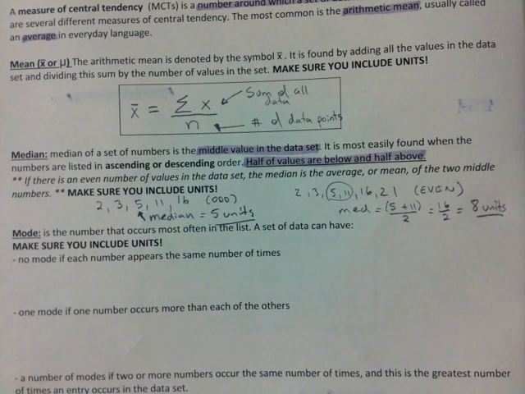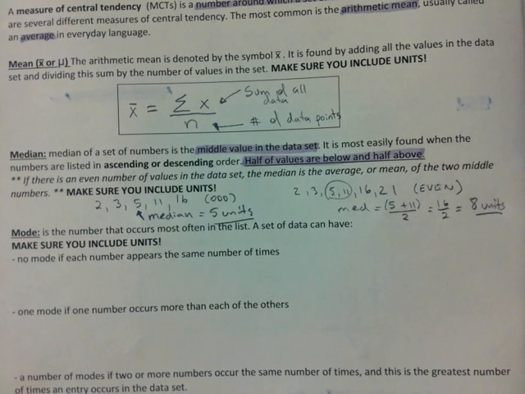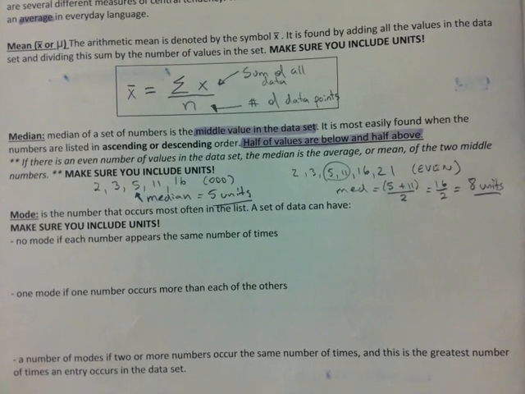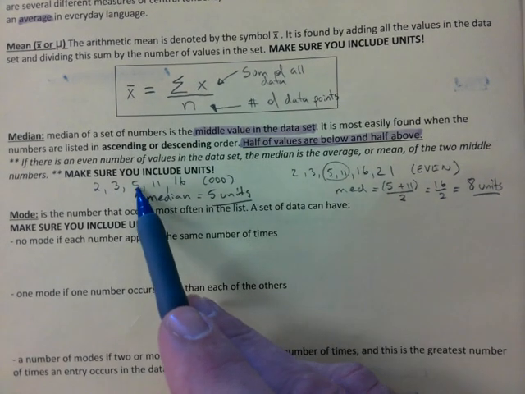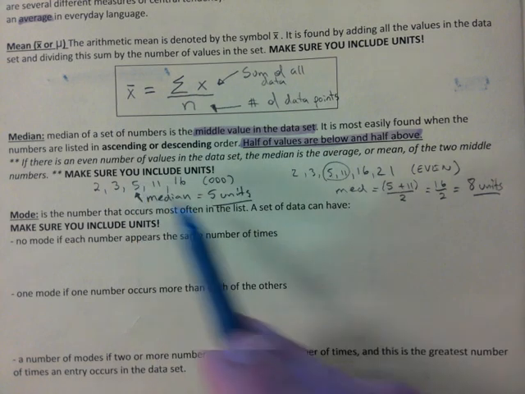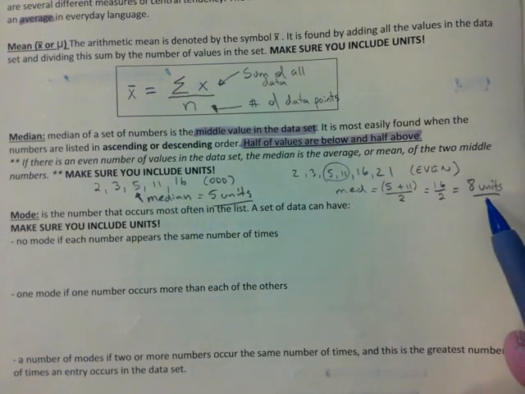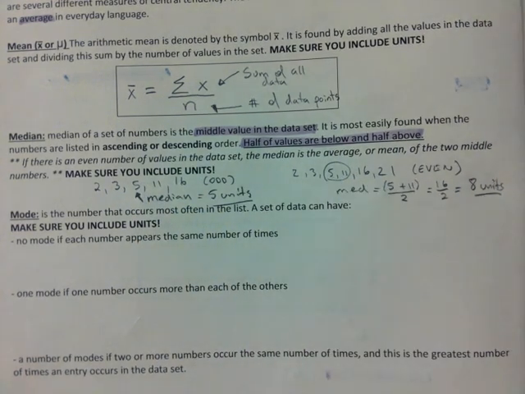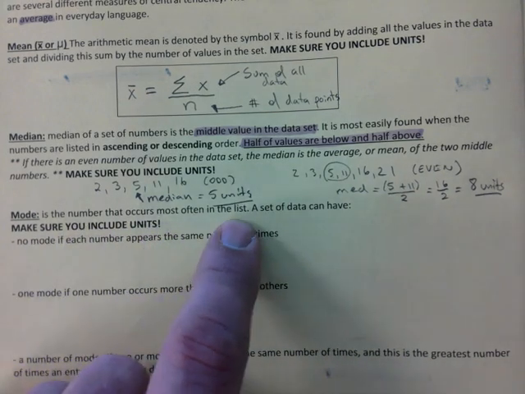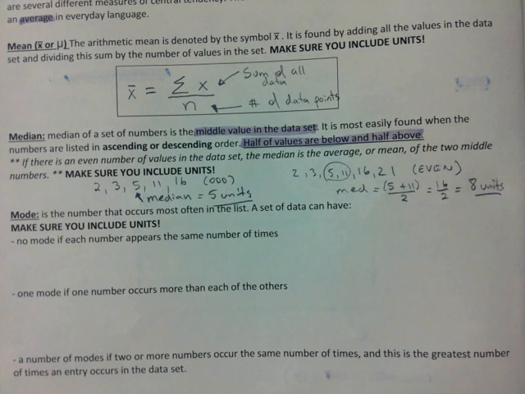So one thing to just keep in mind: if median is asked of you, sometimes it's a number in the data set. Sometimes it's actually a number you calculate that is in between the two middle numbers. Okay. Mode is the number that occurs most often in the list.